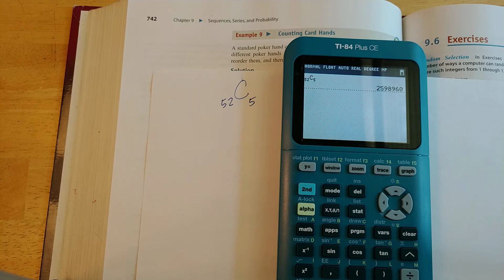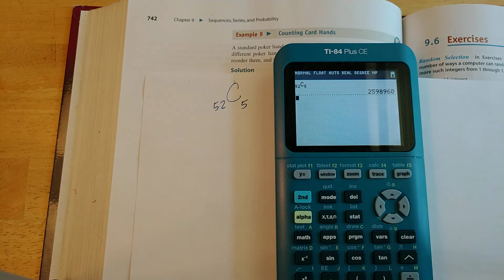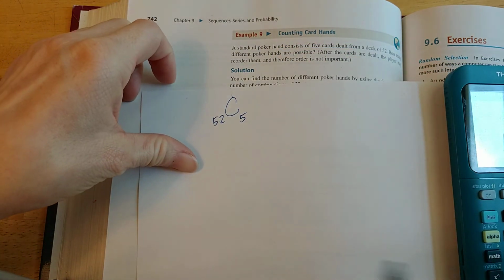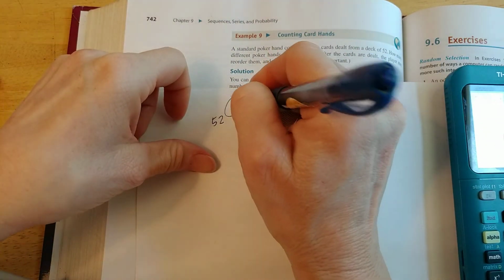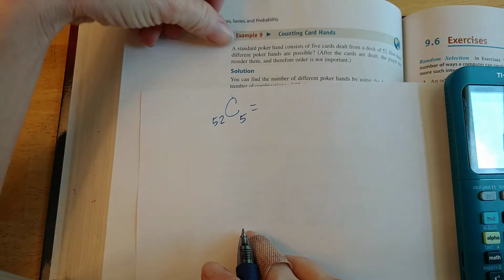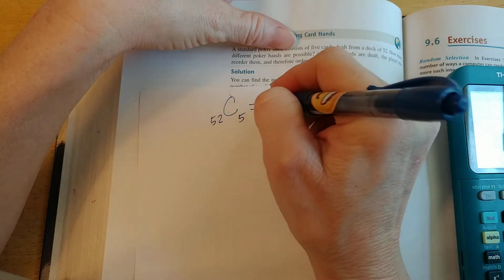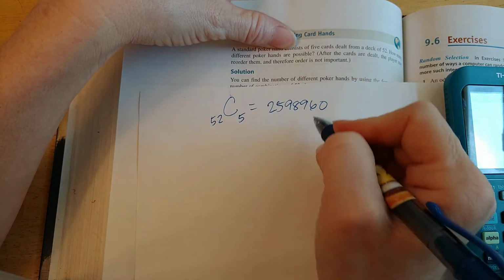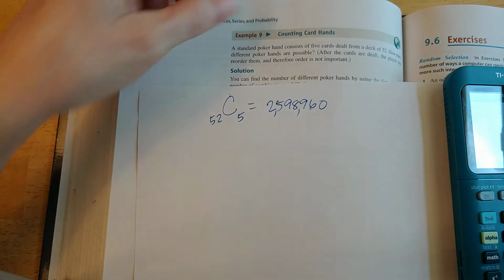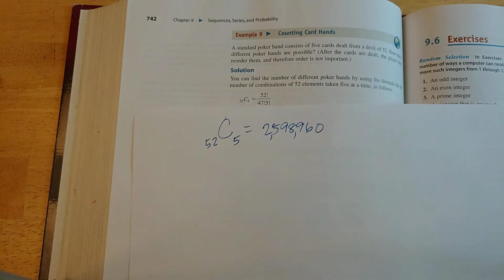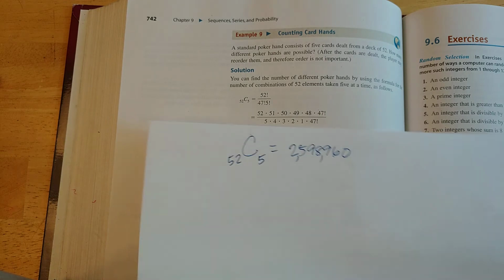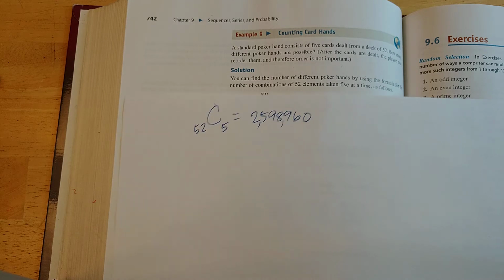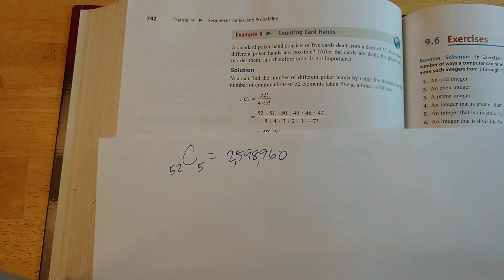So that's a lot of combinations there. But apparently that's how many combinations you can possibly have, and that's why poker is so difficult. So what was it? How many standard poker hands are possible? Okay, so we've got this many possible poker hands. What is that? 2,598,960. Are we right? Oh, yeah, we are. Okay, fantastic.